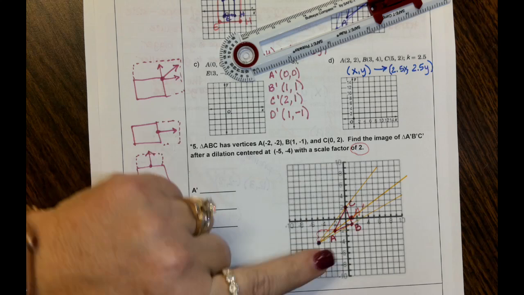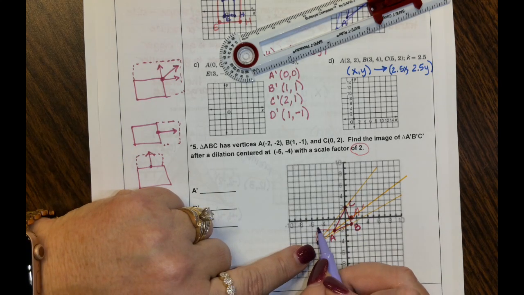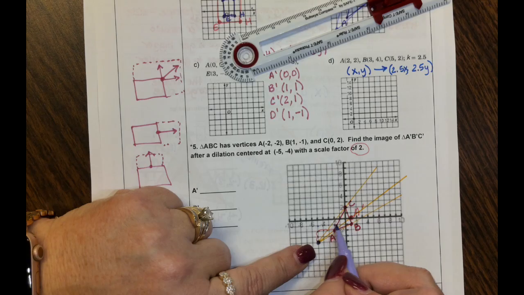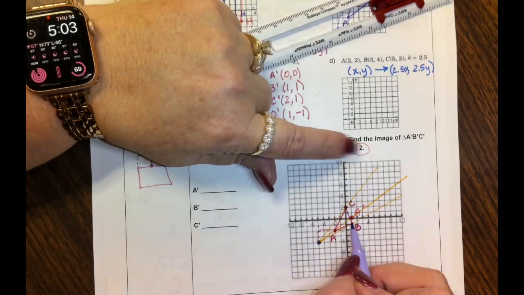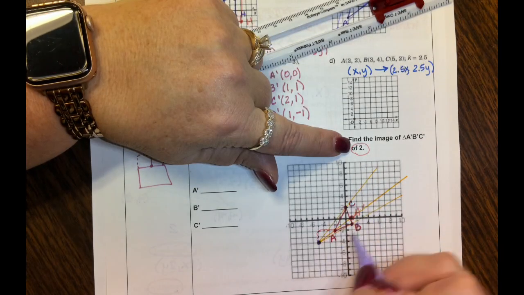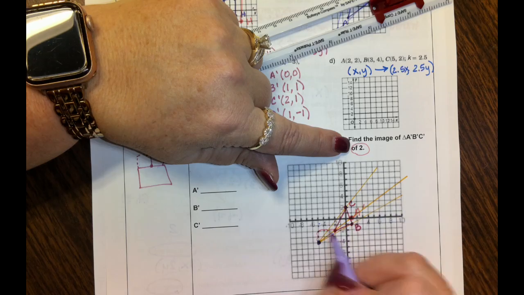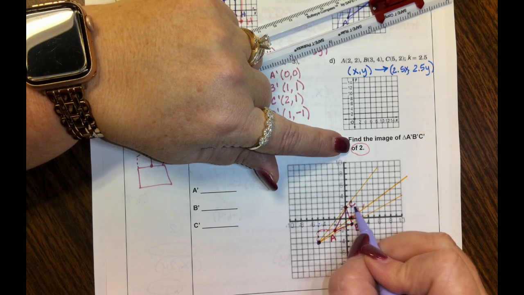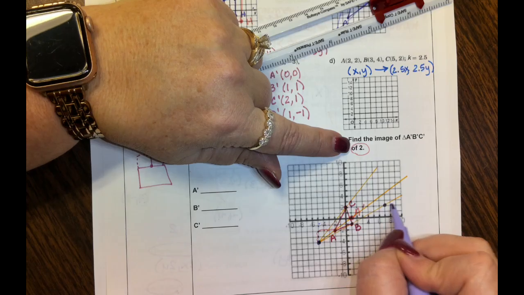To get from the center of dilation to B, we go up 1, 2, 3 over 1, 2, 3, 4, 5, 6. I want to do it a second time because I had a scale factor of 2. So from B, 1, 2, 3, over 1, 2, 3, 4, 5, 6, and it's on my line, so that means I'm good.